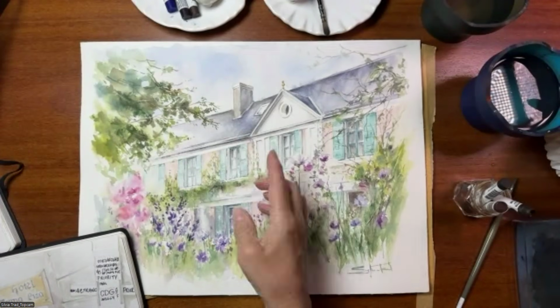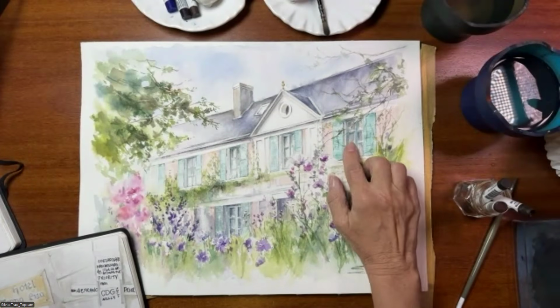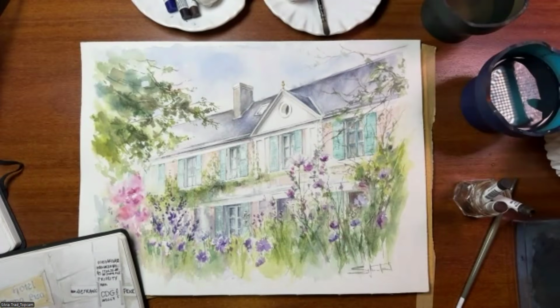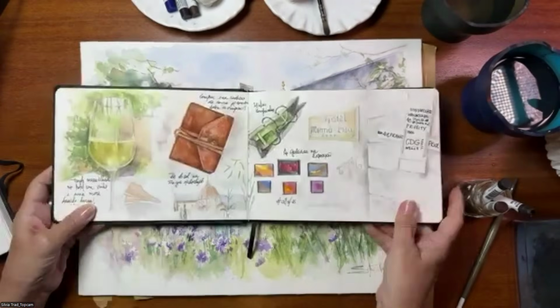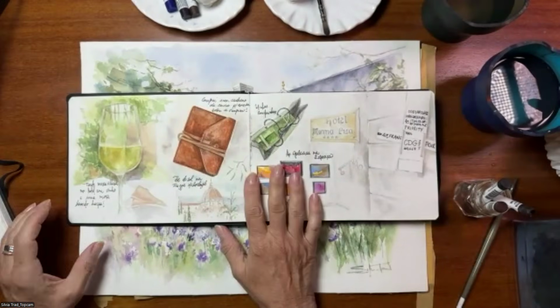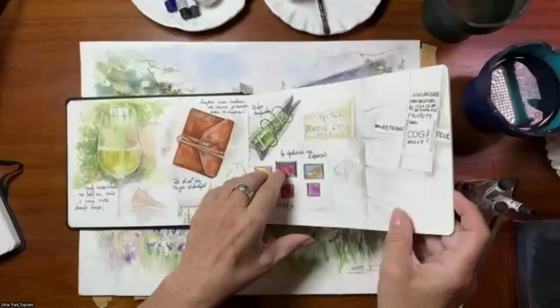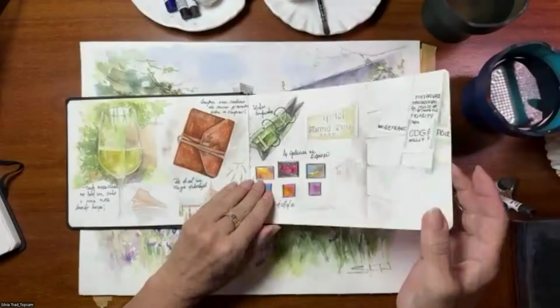The windows, of course, are a mix of French ultramarine and burnt umber. This is all plein air during my trip. So I have the glass of the wine that I was drinking.